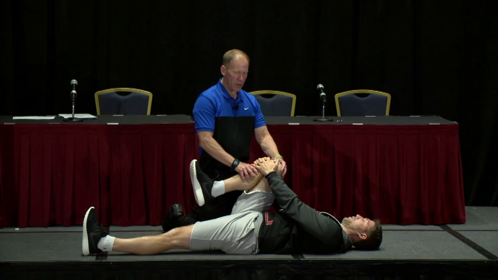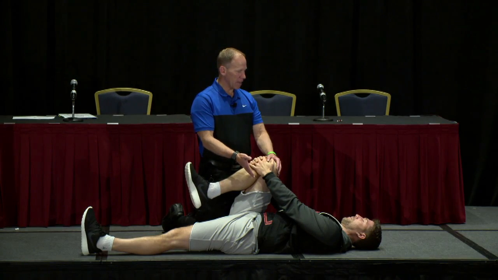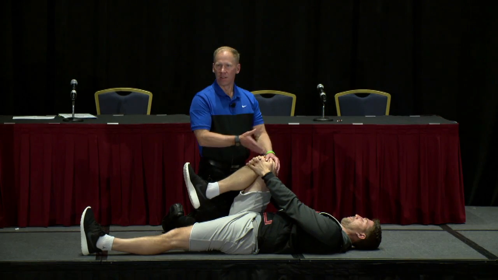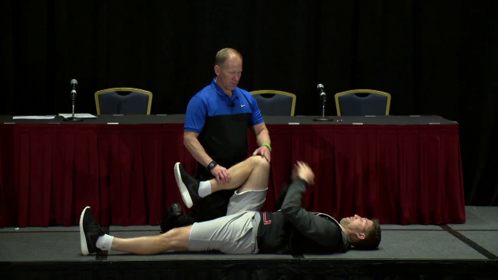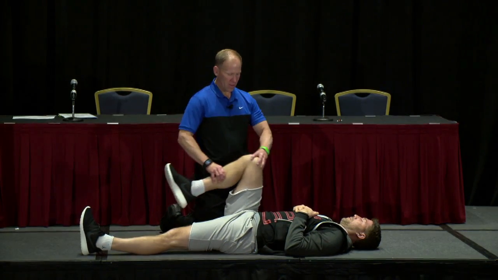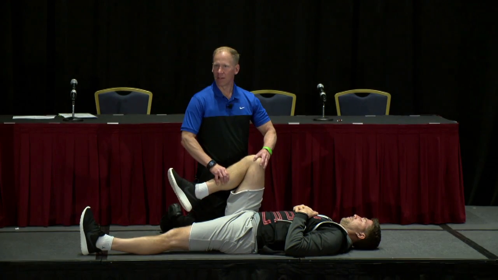Go ahead and relax. We could go up to here a little bit more. If it starts causing him to flex his back, you're too far. So there's just this little range. Go ahead and let go here, Clement. Somewhere between here to here. That's the range that they need to be working in, okay?